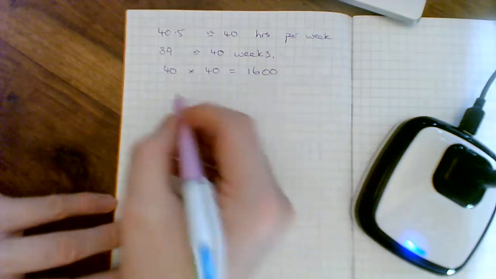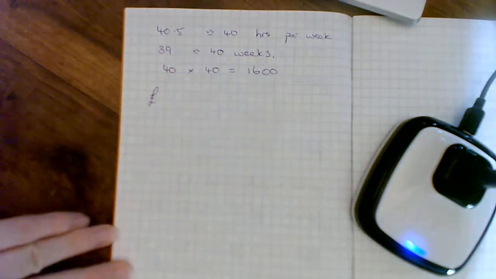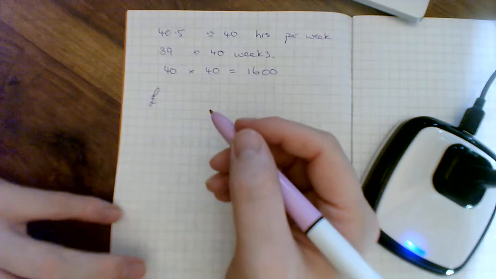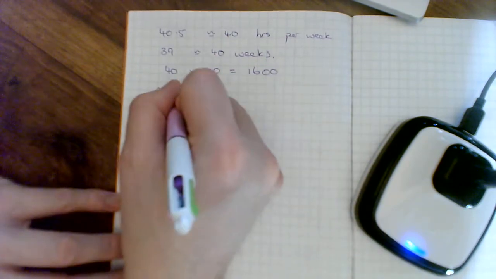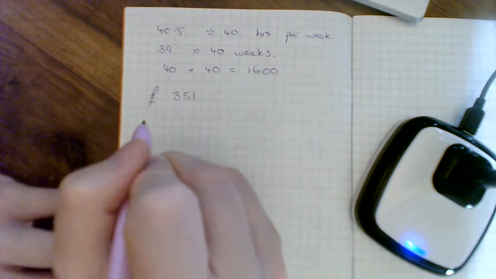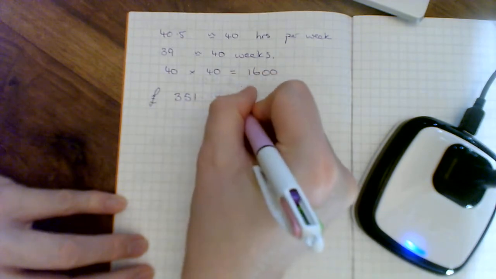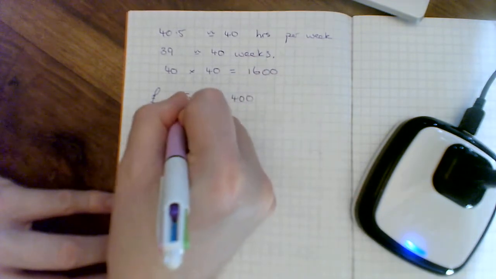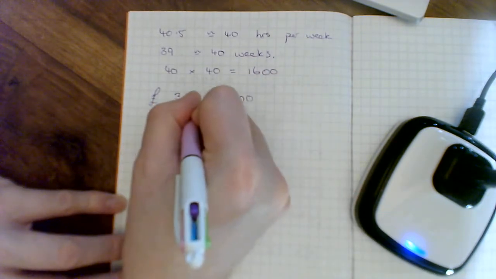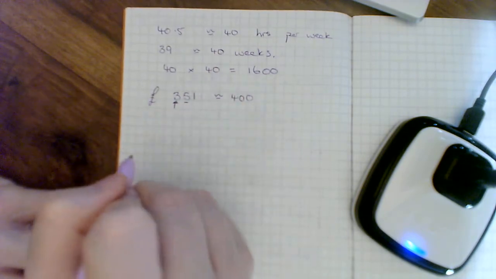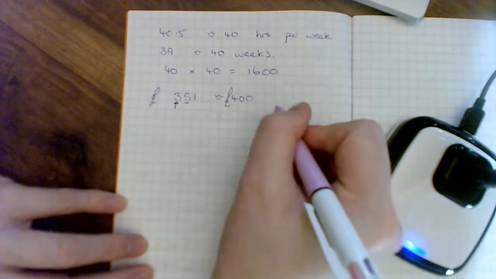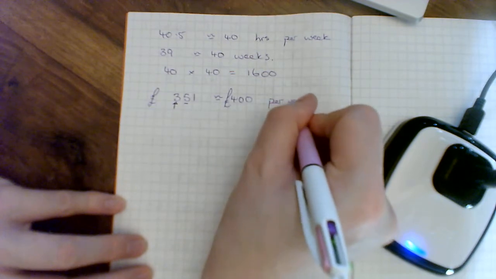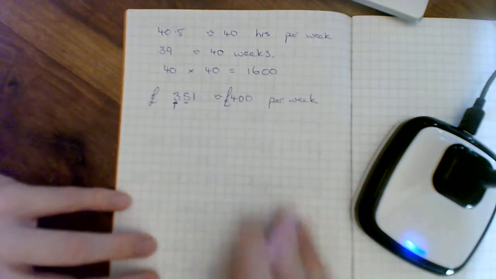She earns, let's have a look, £351, which is approximately 400, okay, because your first number's there, and then the second one's a 5, which is changing that to a 4, and then these two will go to zeros. So she pays approximately £400 per week. How much does she earn?